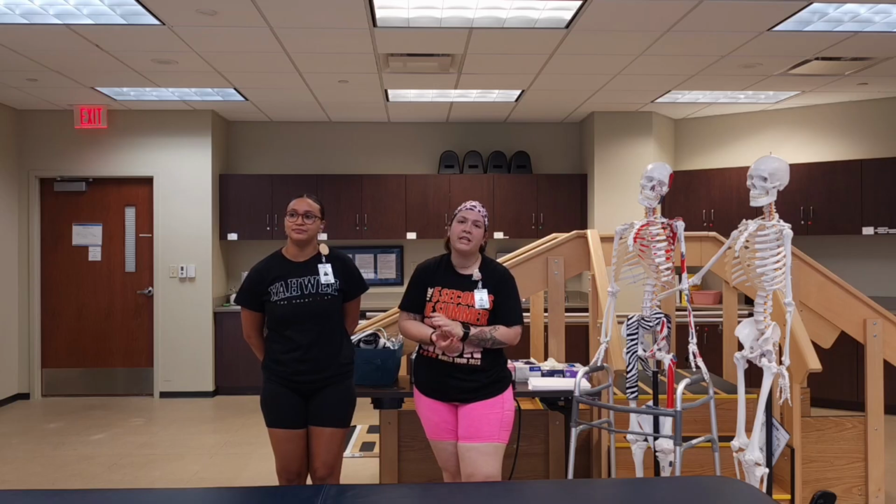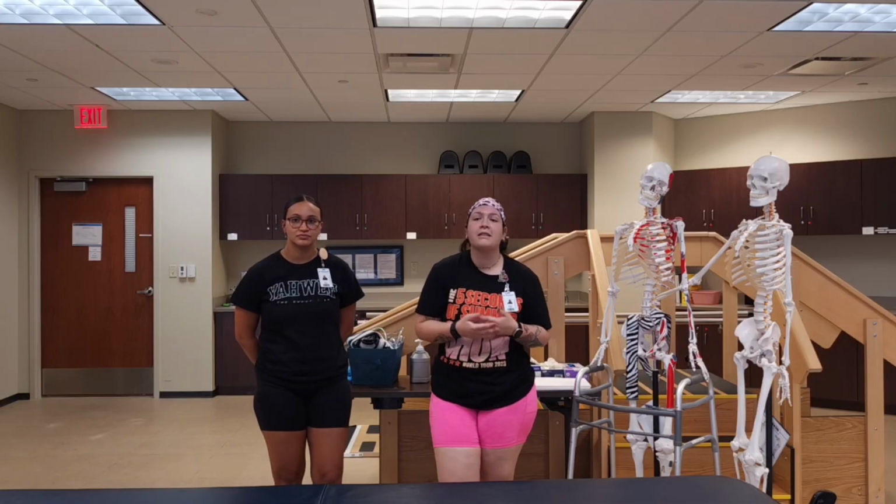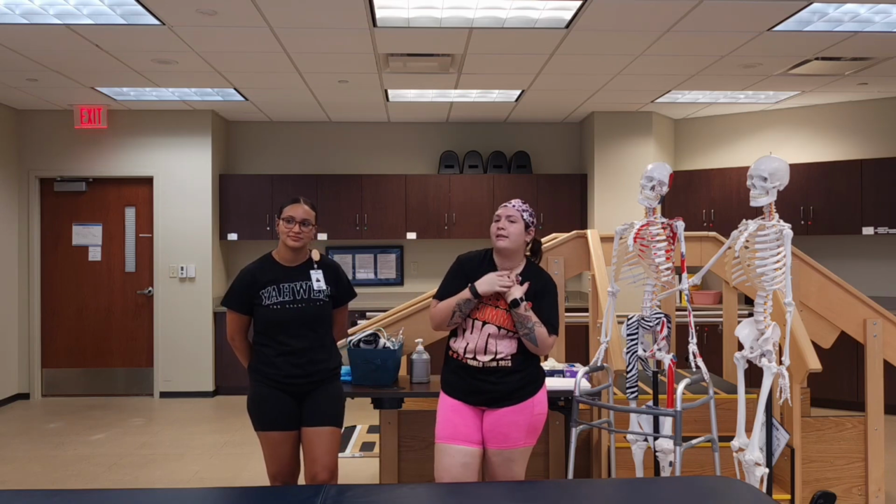So some good interpretations for the patient. We want to emphasize up with the good when they're going up the stairs and down with the bad when they're descending the stairs. Keeping that center of gravity forward. When they're ascending the stairs, you want to make sure that they know not to lean back because they could fall backwards. That's a no-no.